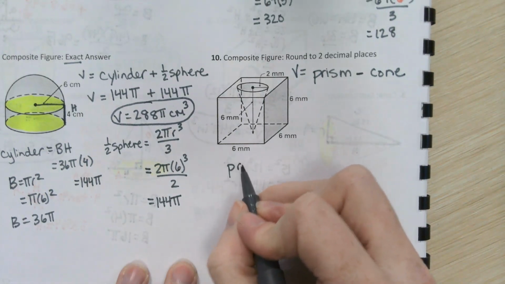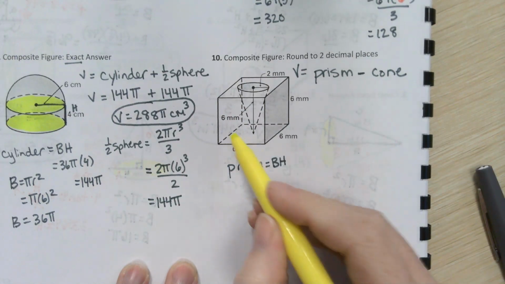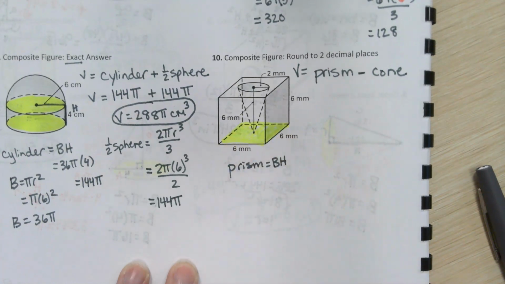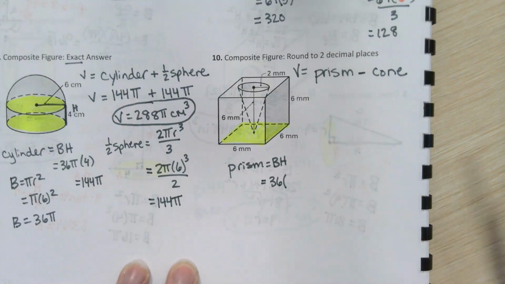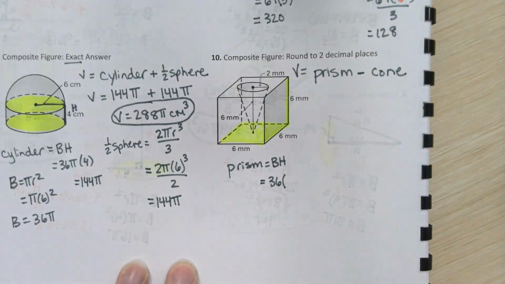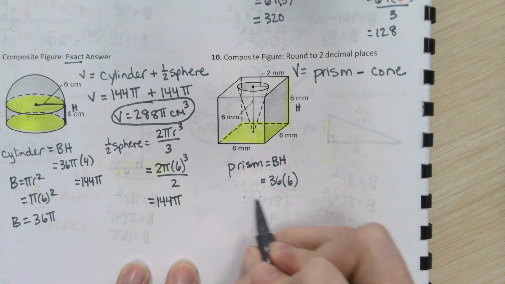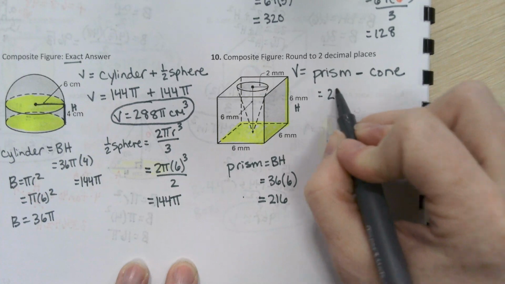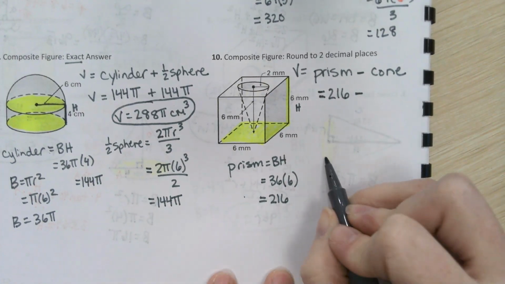All right, for the prism, capital B times capital H again. Looks like the base is still a square, this time 6 by 6, so base area of 36. And then the height between that base and the top base for our capital H would be 6. So prism volume 216. That's too much though. We need to get that cone volume removed out.